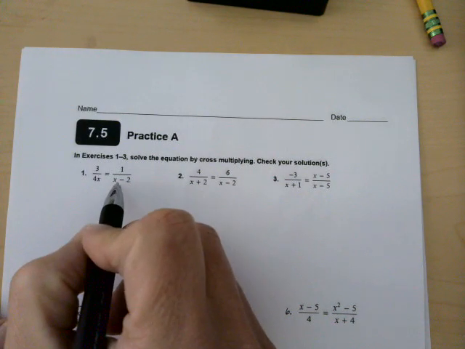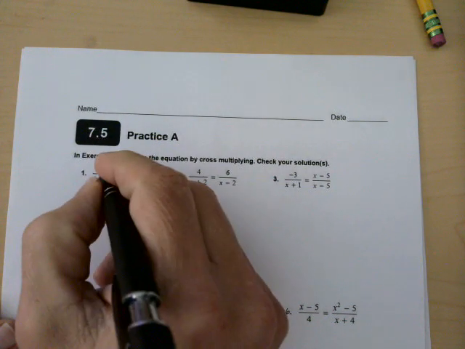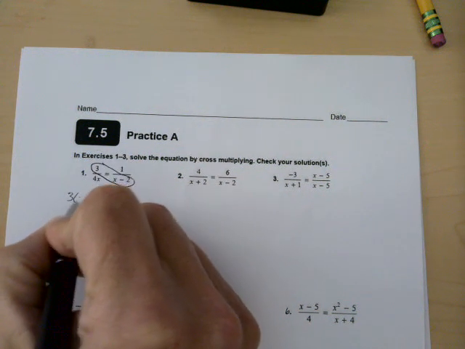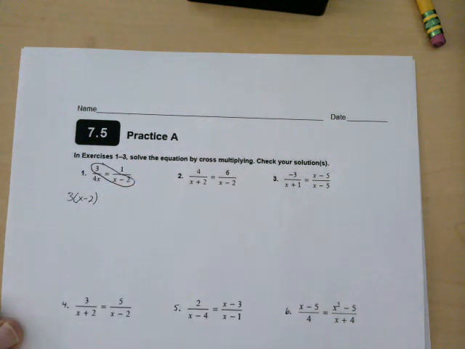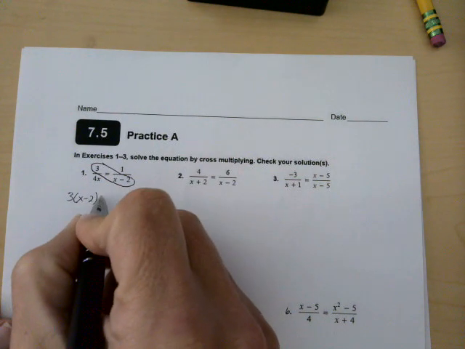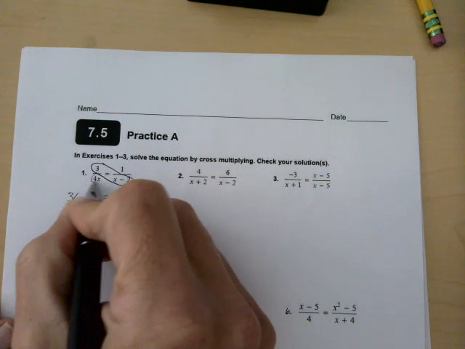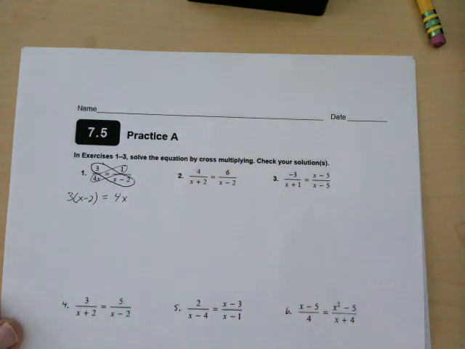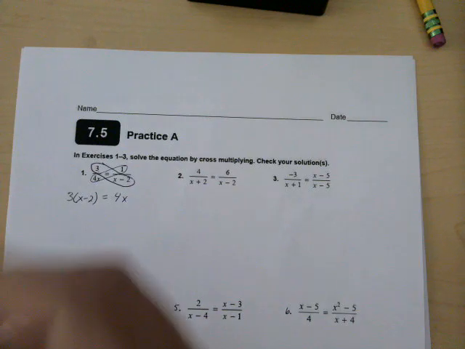Okay, so I'll do number one. We're taking 3 times x minus 2. Okay, so we have to distribute. So I'm going to write it like this so you can see the work. So it's 3 times that whole quantity, and that's going to equal this cross product, which in this case is just 4x times 1, which is 4x. So this is going to be a linear equation. We're going to solve for x.